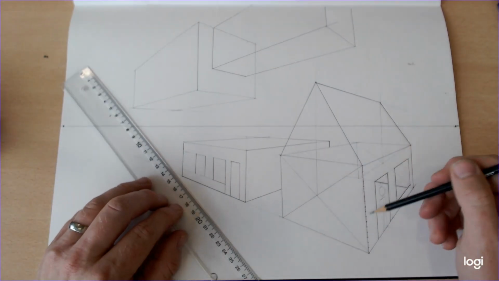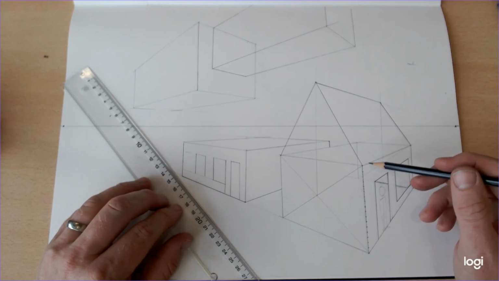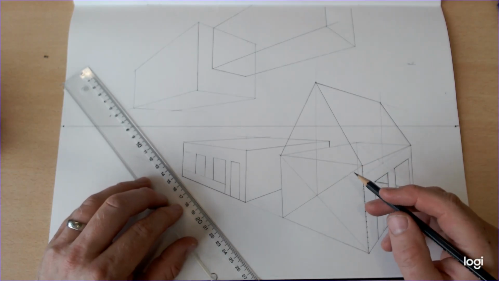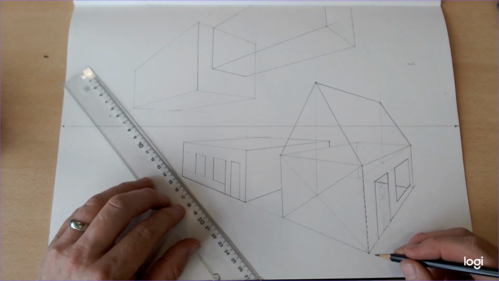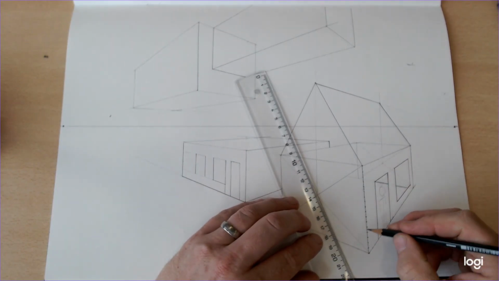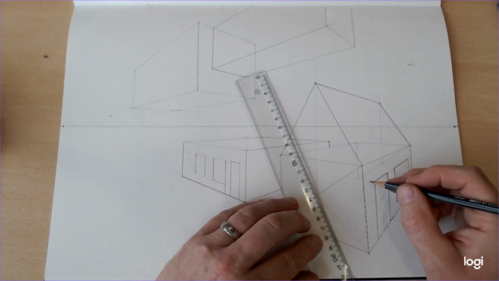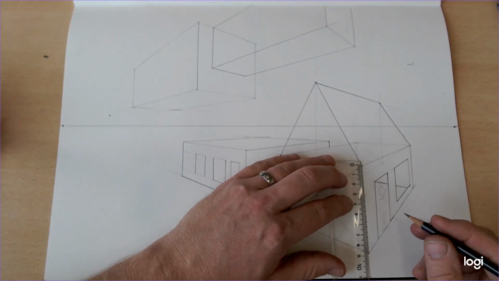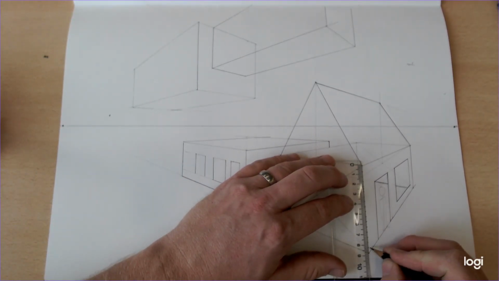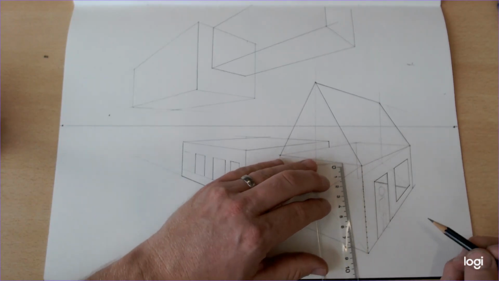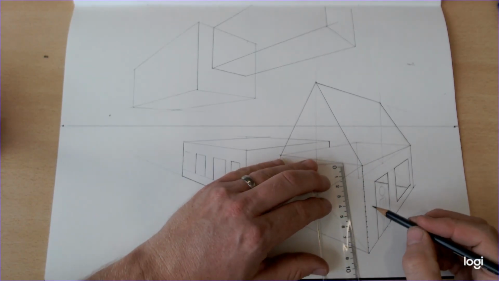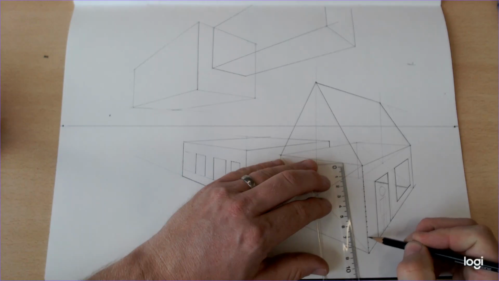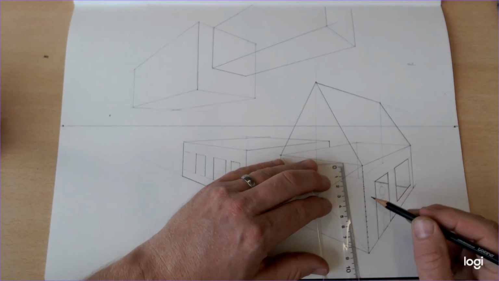Right, so this house, I want to make this house out of bricks. I'm going to use the side of this house as a reference. As you can see, maybe it's difficult to see, but I have put in little marks on one side of the house.